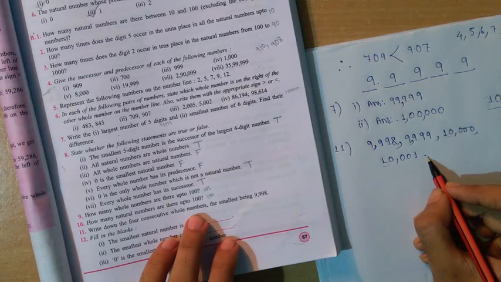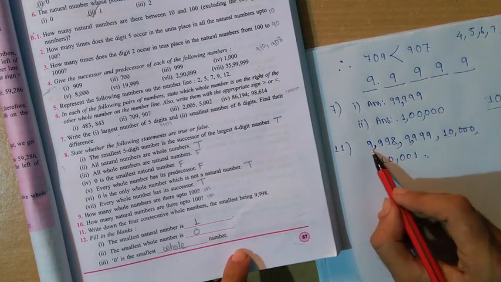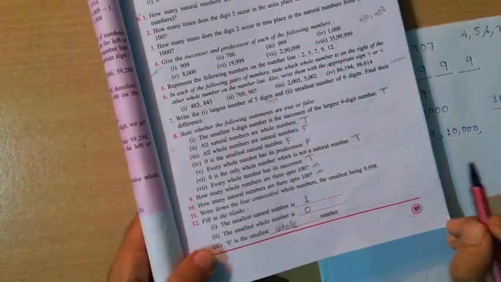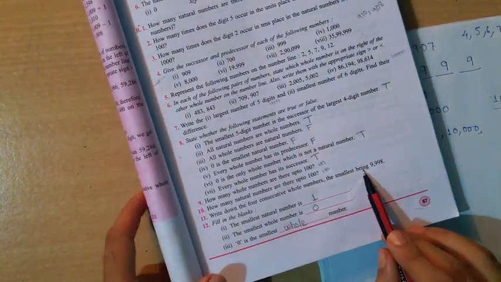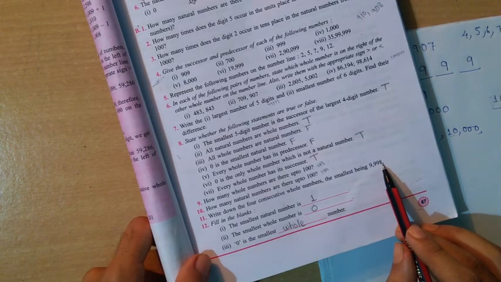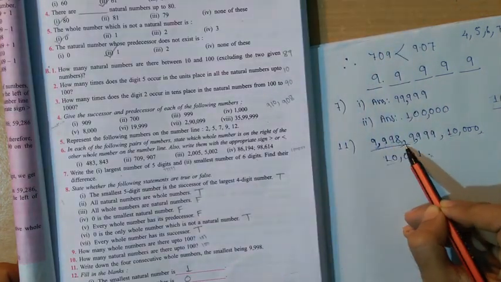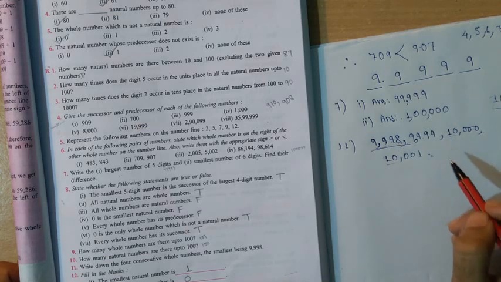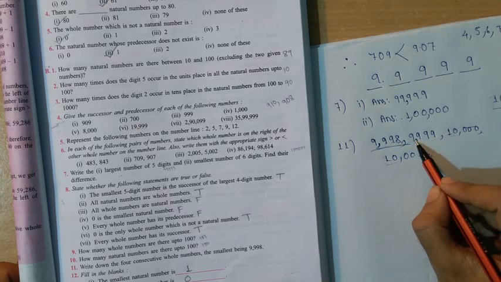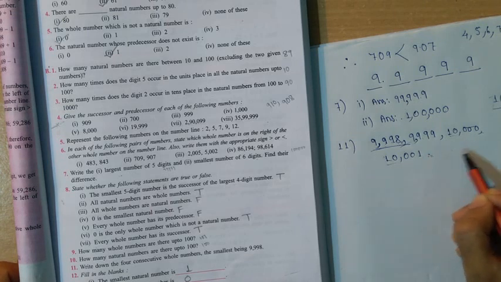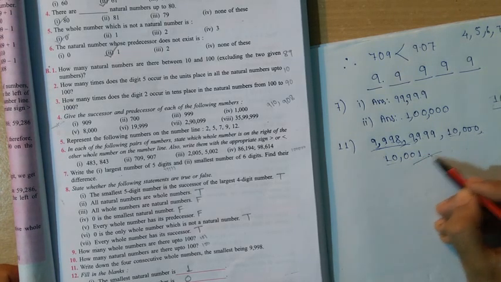These are the 4 consecutive whole numbers. And we have included this one because they have already said here the smallest being 9998. That means we have to include this number. So we have written it this way. But if you see, the answer in the book is a little bit different. It has started from 9999 and it went up to 10,002. But you can write it this way also.